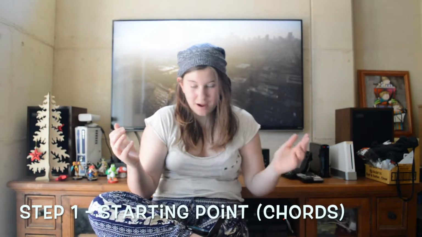Step 1. Step 1 is your starting point. For me personally, I'll usually have a chord progression of sorts, or something like that, which I'm like, this is kind of groovy, I like to groove to this. Example. But don't be worried about it sounding not quite right, or what am I supposed to be saying here?